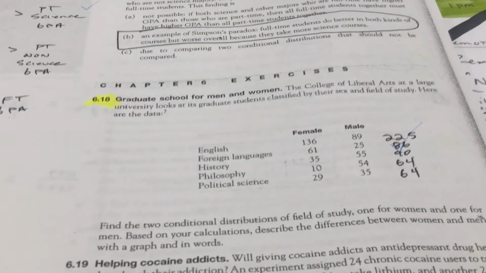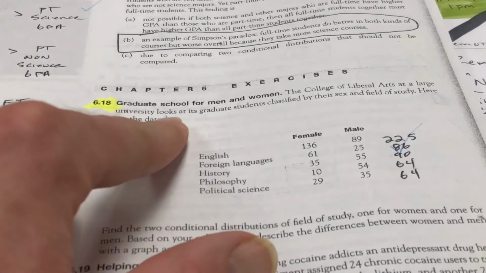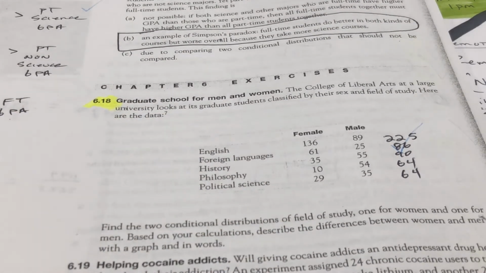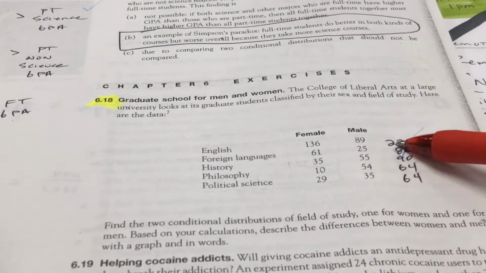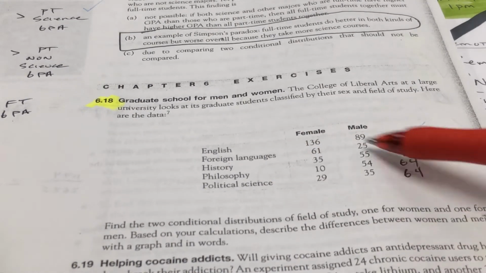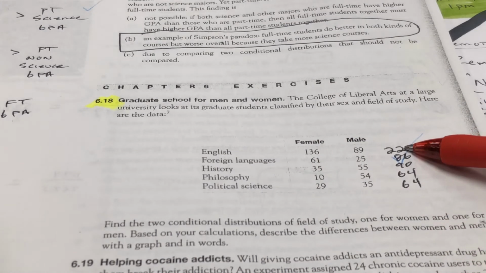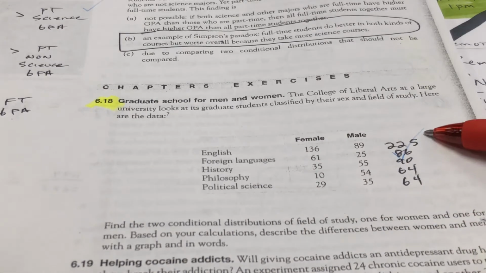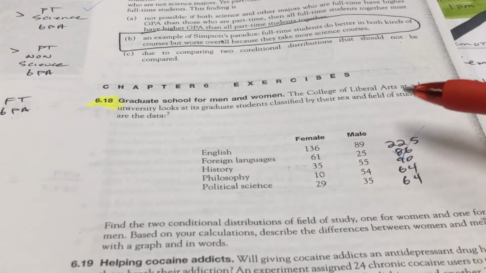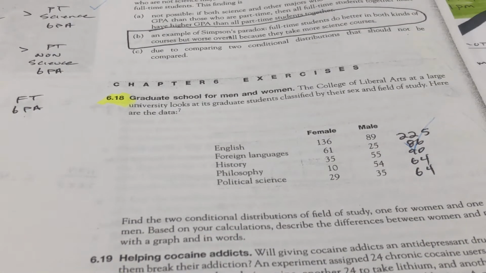The College of Liberal Arts at a large university looks at its graduate data classified by sex and field of study. We've got a reference here. English, foreign language, history, philosophy, political science. The way I looked at this is, I added up how many were in each different field. I didn't look at how many females and males total. I wanted to see, given that I chose someone in English, what's the probability that they're female and so forth. So 225 in English all the way down to 64 in political science.